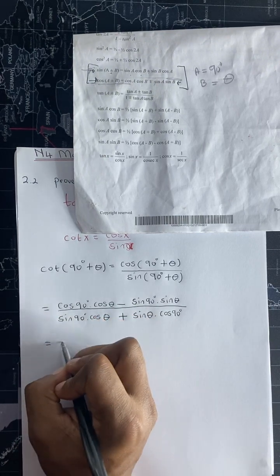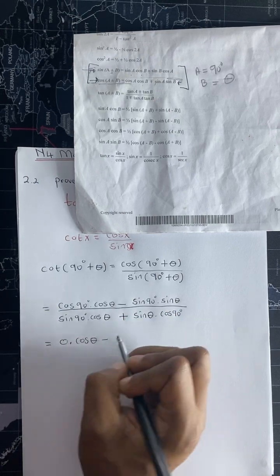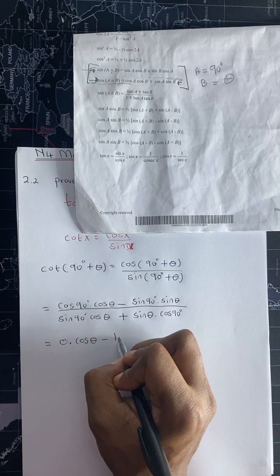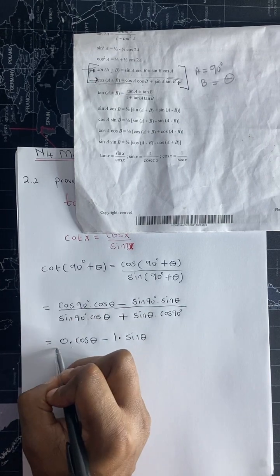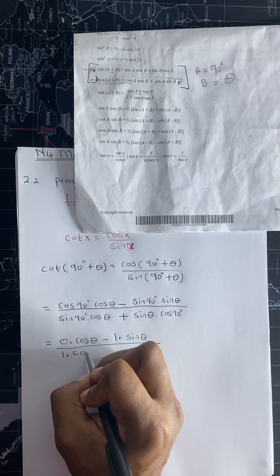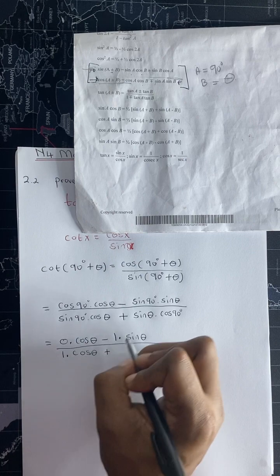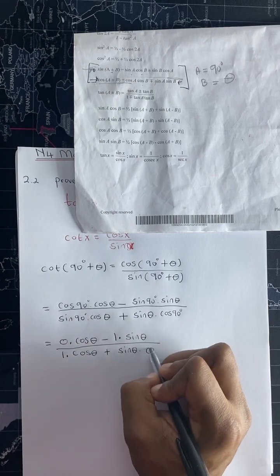Cos 90 is equals to 0 multiplied by cos theta minus sin 90 degrees is equals to 1 multiplied by sin theta, over sin 90, which is equals to 1 multiplied by the cos theta plus sin theta multiplied by cos 90, which is equals to 0.